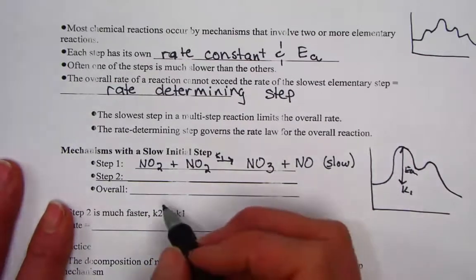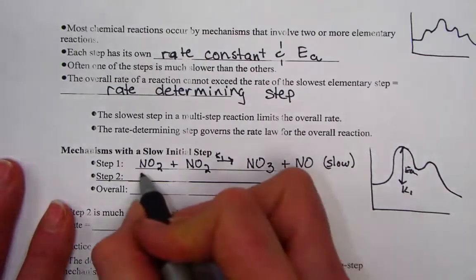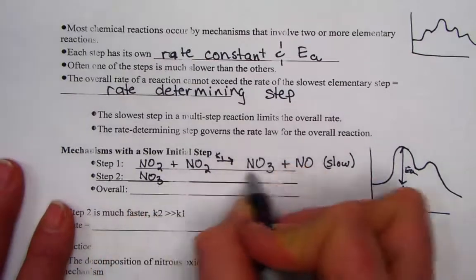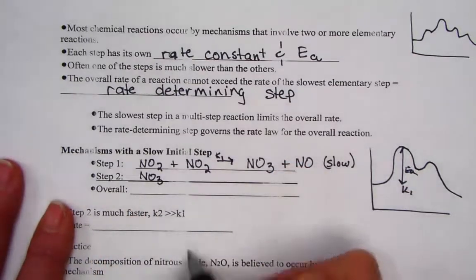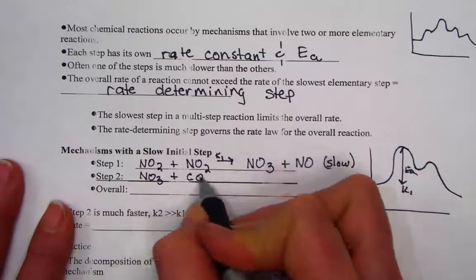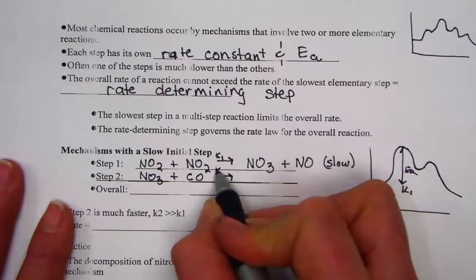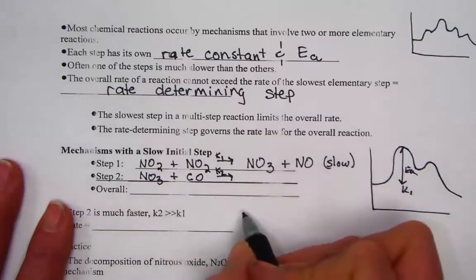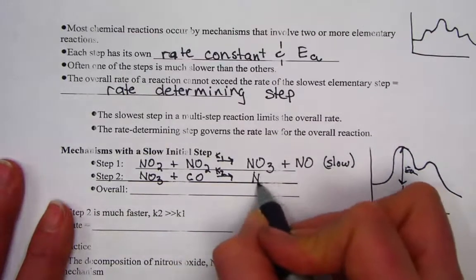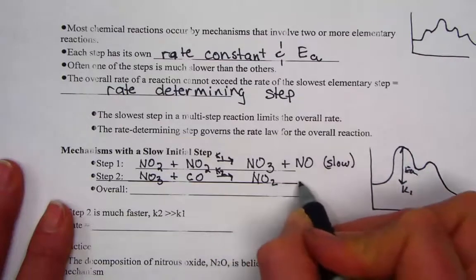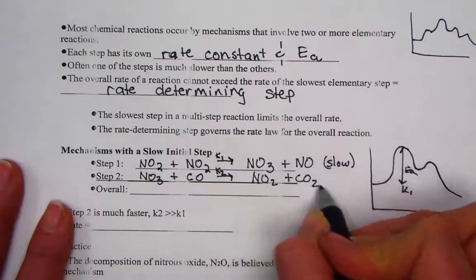In a second step of the proposed mechanism, let's take that molecule of NO3 that was formed above and collide it with a molecule of CO, a second reactant. It would have its own rate constant, I'll call k2. And in this collision, we produce a molecule of NO2 and a molecule of CO2.